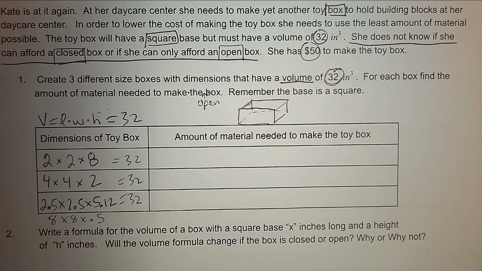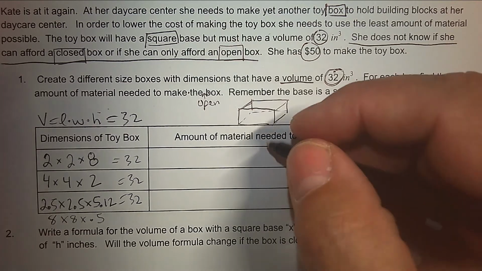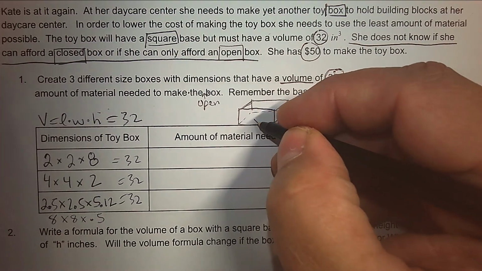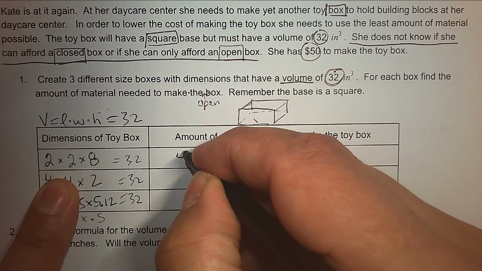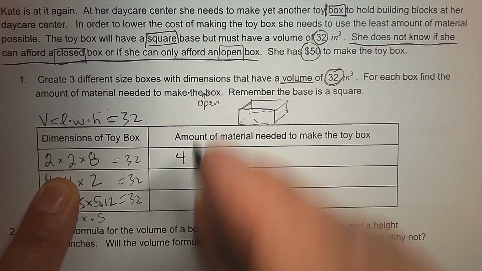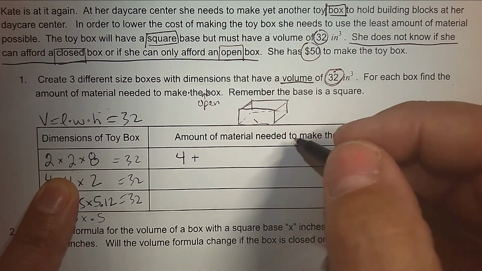Do you know a box is made up of what's called faces? And if it's an open box, do you know how many faces are put together to make the box? Like a mime, right? So there are 4 around the side, and then the bottom. The bottom base is a square. So if I label that, that would be 2 times 2, which is 4, right?